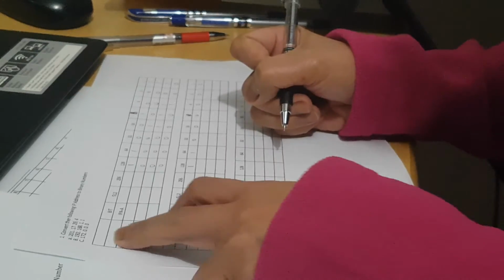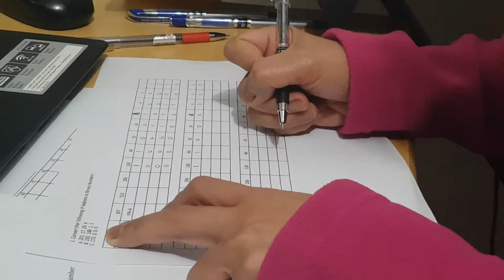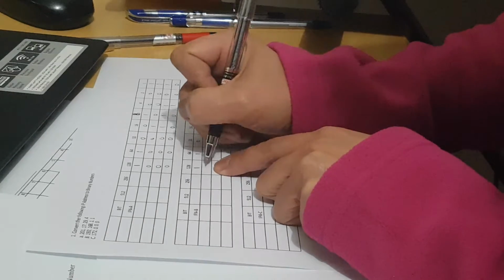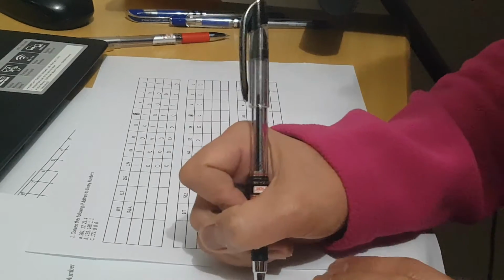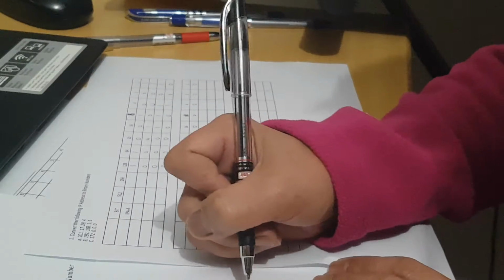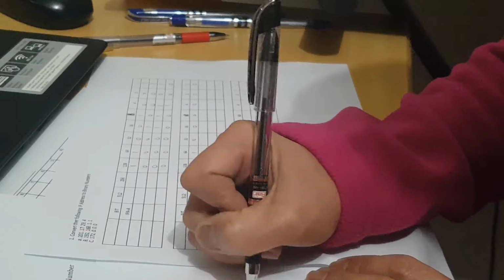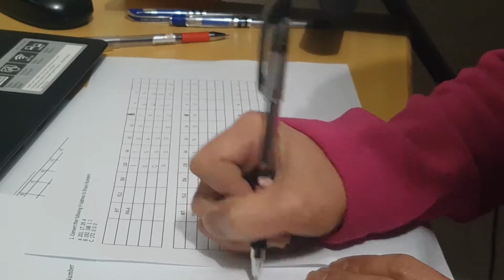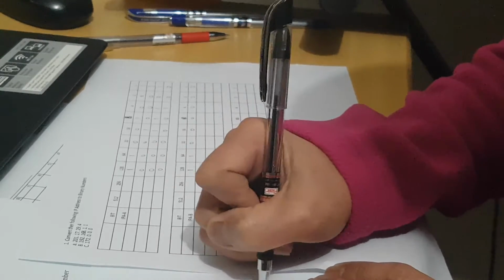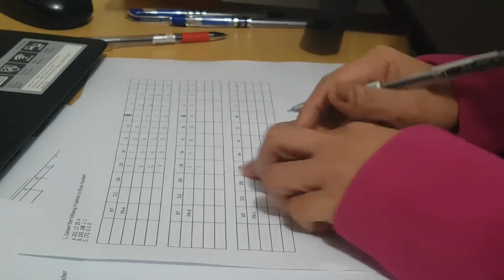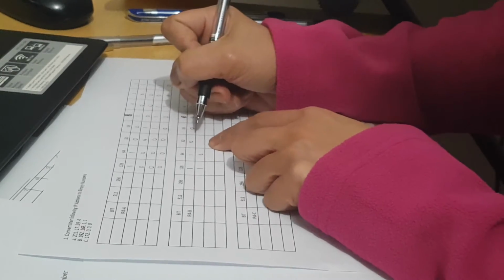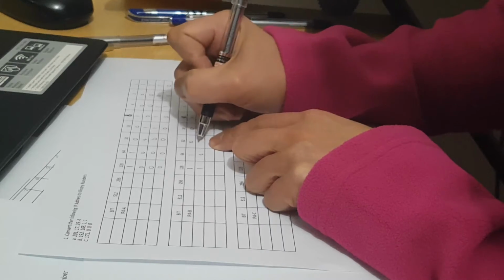So next, 168. 168 by 128 was 1. So 168 minus 128 equals 40. 40 by 64, 0. 40 by 32, 1.